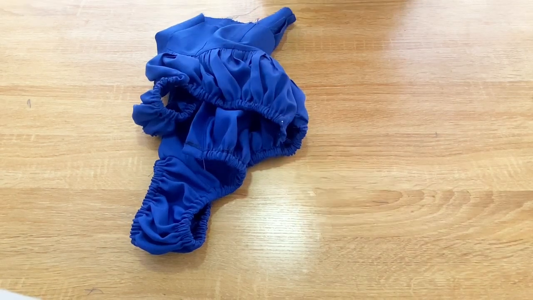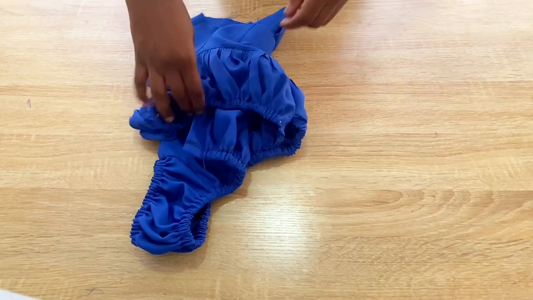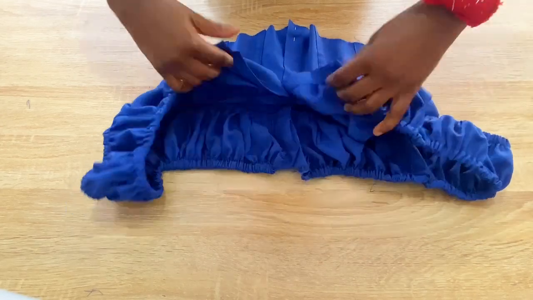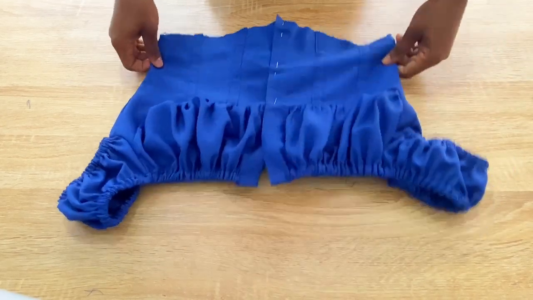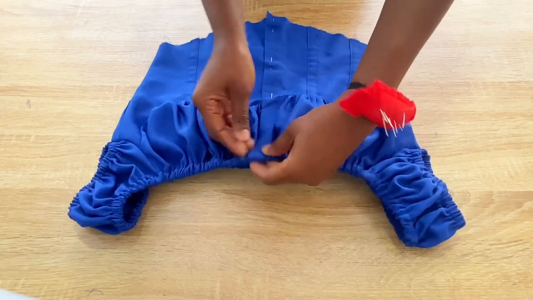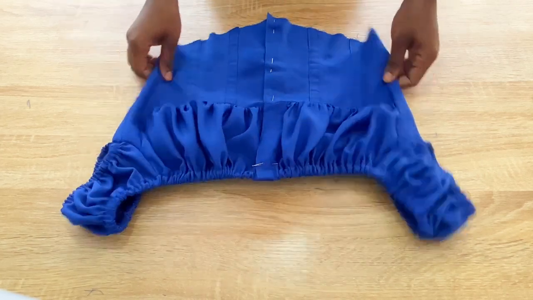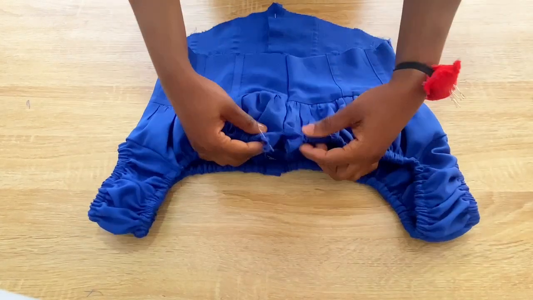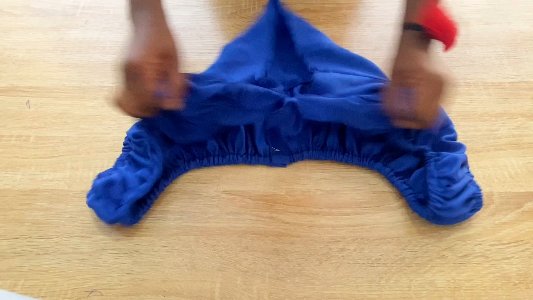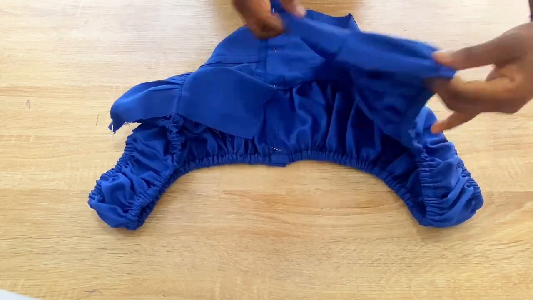I am done fixing the elastic here and this is what we have. I will take it to the sewing machine and just run a stitch on the part where the elastic stopped. But make sure that the elastic doesn't get to the front part where you have the button allowance and also at the back where you have the zip allowance. But this is what you should have after fixing in your elastic. Here I'm just loosening the stitch on the zip allowance.